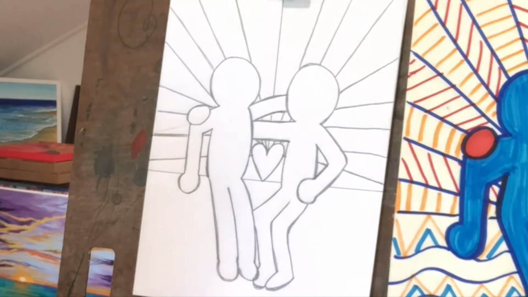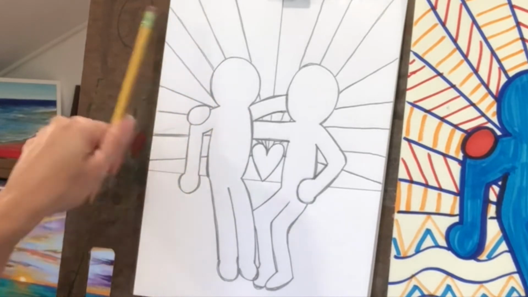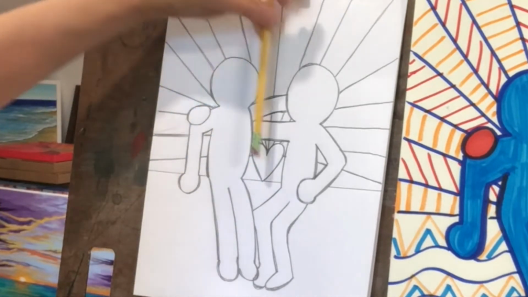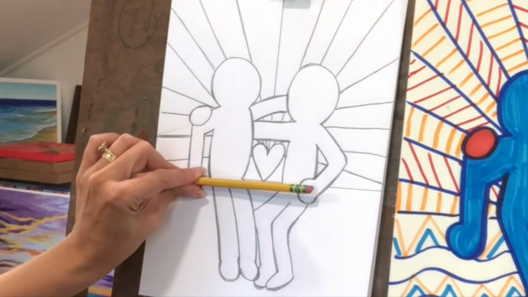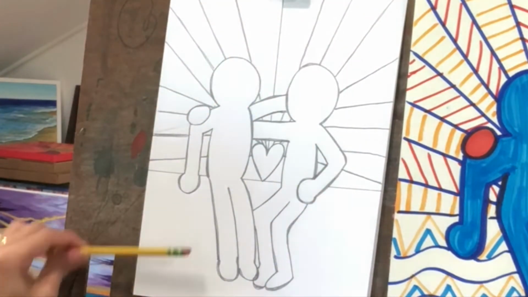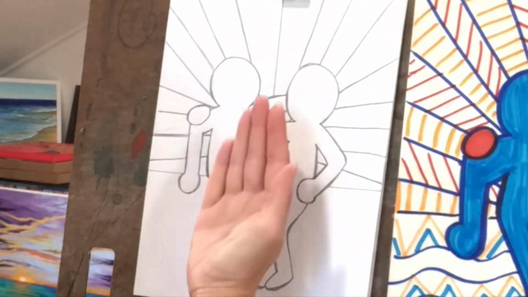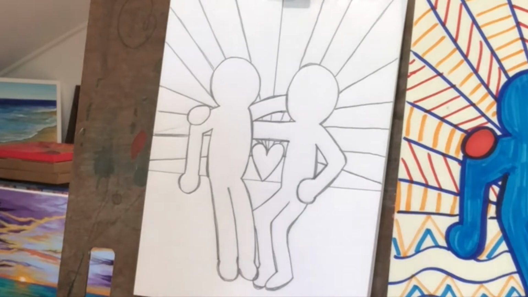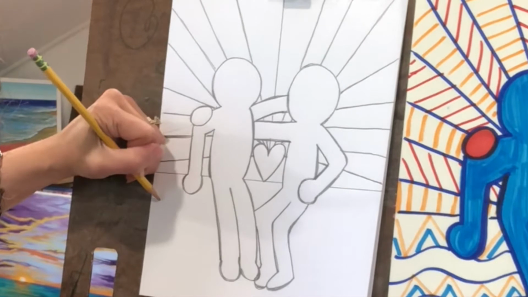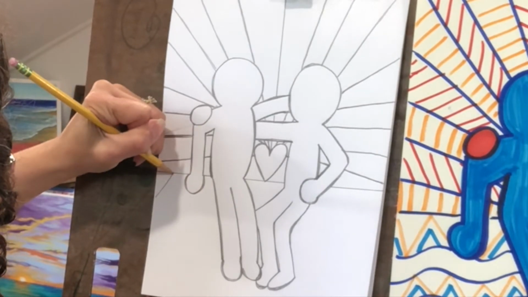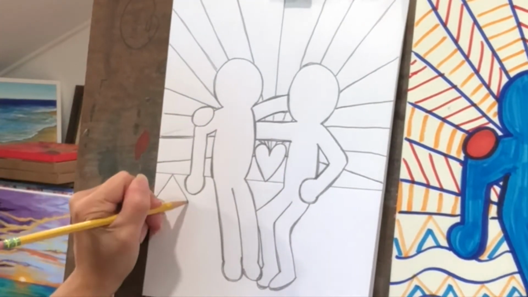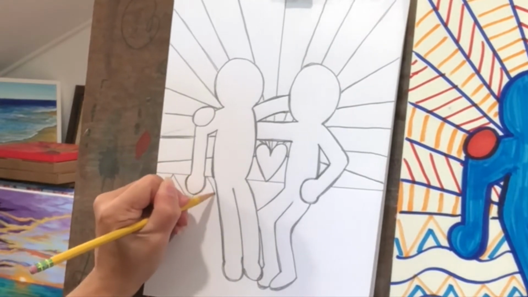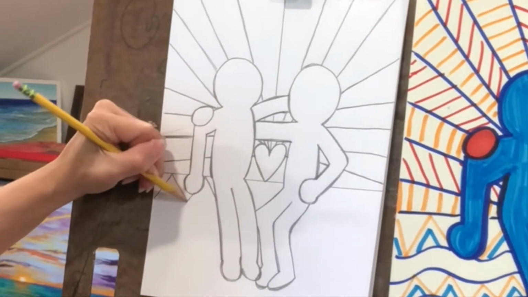Now, we've used curved lines to create our figures. We've used straight lines in different directions, vertical, diagonal, and horizontal, to make our background space. And now here in the foreground, which means the area closest to us, I'm gonna use zigzag lines. Here, I used curved lines that make it look wavy, but I'm gonna make some zigzag lines here. I'm gonna go up, down like a mountain, up, down like a mountain. That's one zigzag.